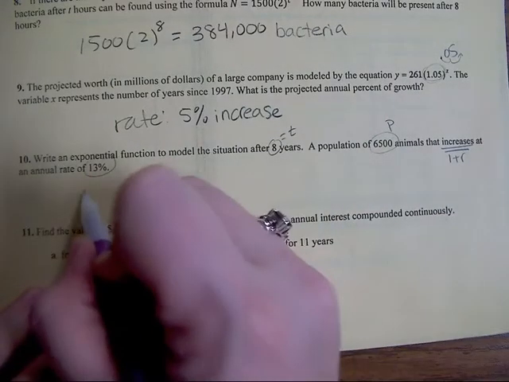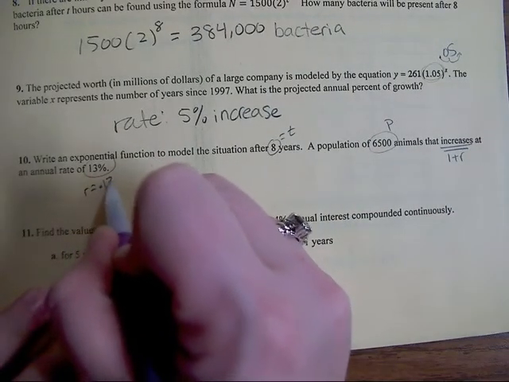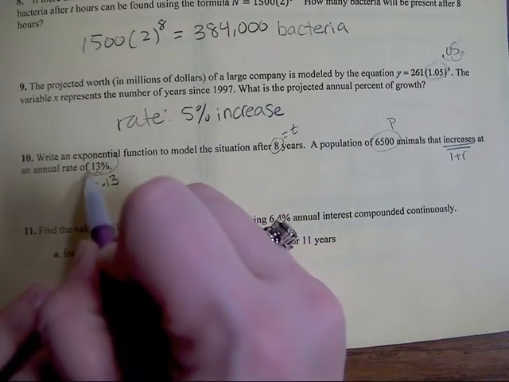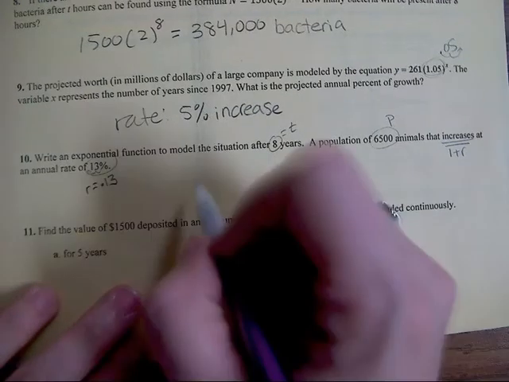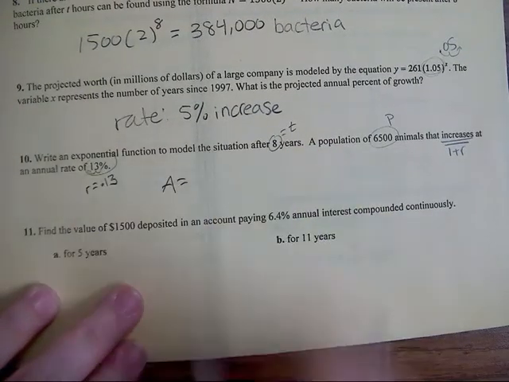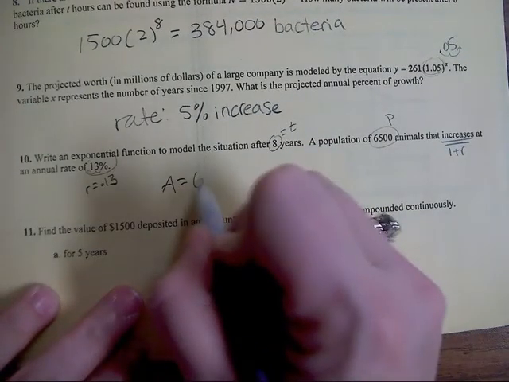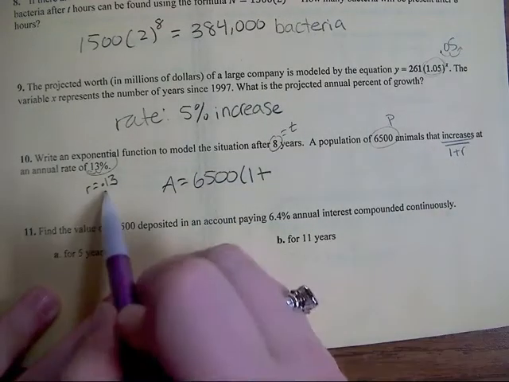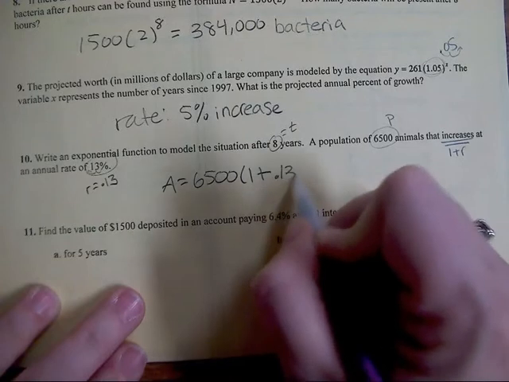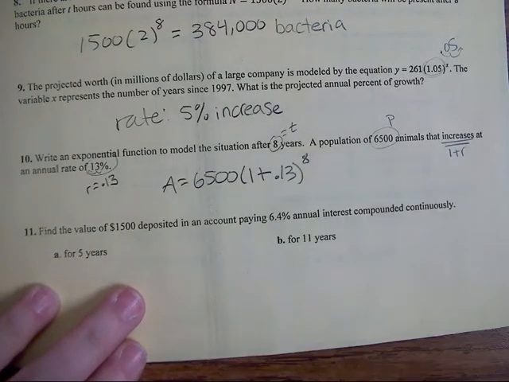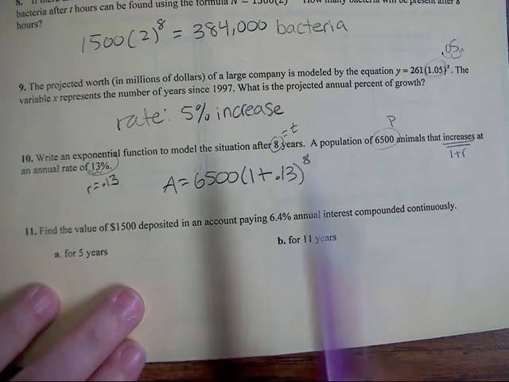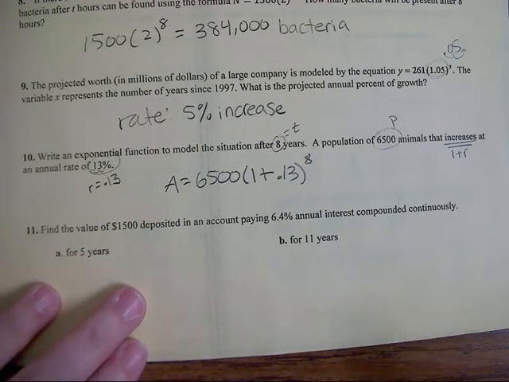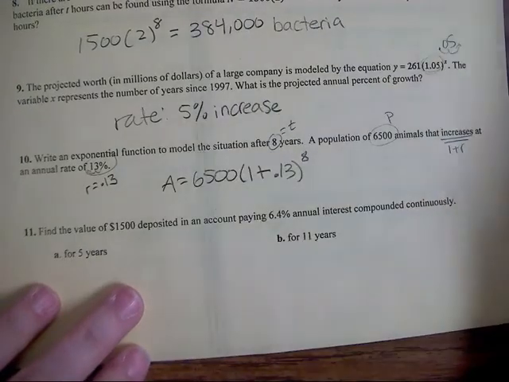And that rate is actually going to be 0.13 because we make our percent into a decimal, we move it backwards twice. All right, so A equals 6,500 times 1 plus our 0.13. And if we were to actually answer this question, we would replace the t with an 8. But all it wants is just the function, so I don't have to actually solve it. I'm done.